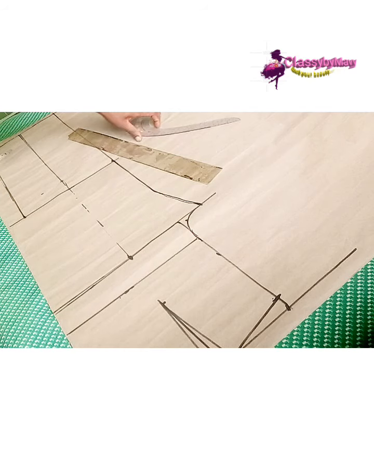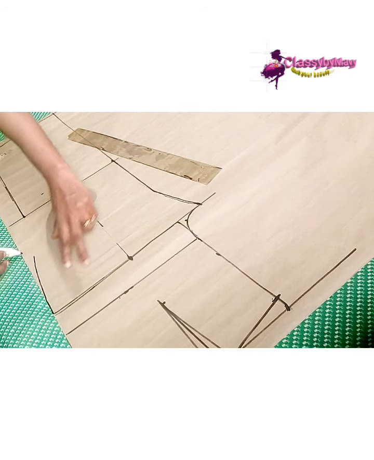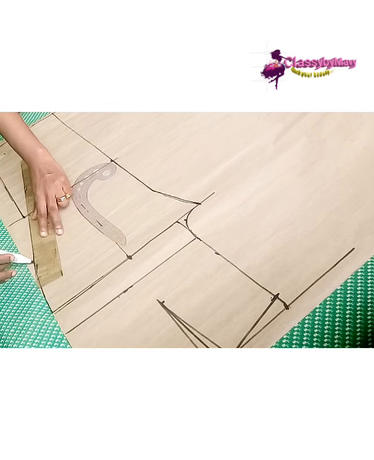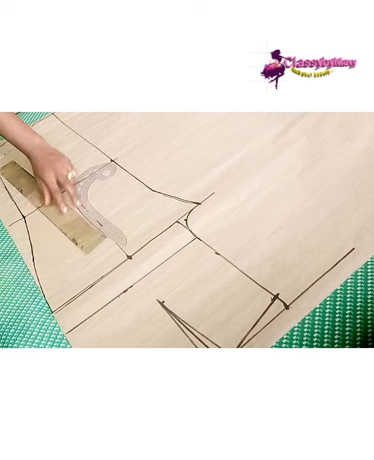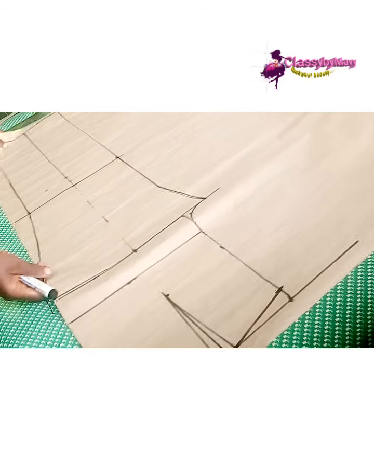And then on this hip area, you do the same thing, okay? Can you see what I'm doing? So that is it for our front trouser block. It is complete. Can you see?